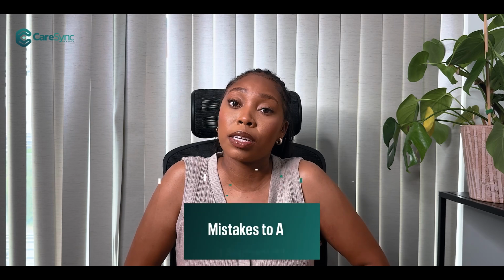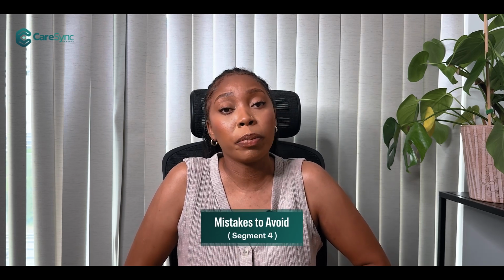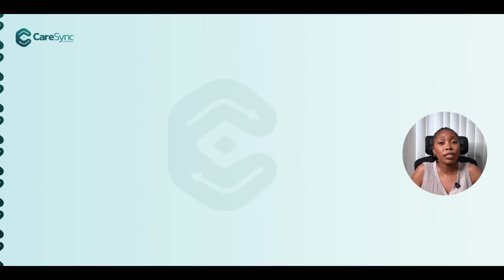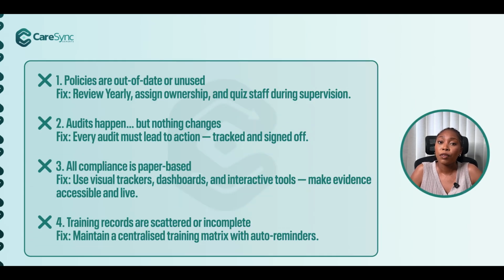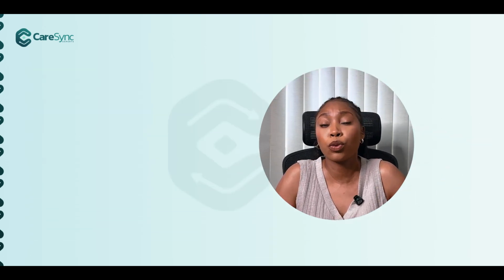Remember, strong systems build safe care, but there are a few common pitfalls that providers must avoid. The first is policies are out of date or unused. Fix this by reviewing yearly, assigning ownership, and quizzing staff during supervisions. Mistake 2 is audits happen but nothing changes. Fix this by making sure every audit leads to an action, and it's tracked and signed off. Mistake number 3 is all compliance is paper-based. Use visual trackers, dashboards, and interactive tools and make evidence accessible and live. And lastly, training records are scattered or incomplete. Make sure to maintain a centralized training matrix with auto reminders.